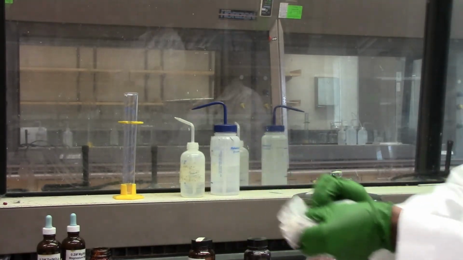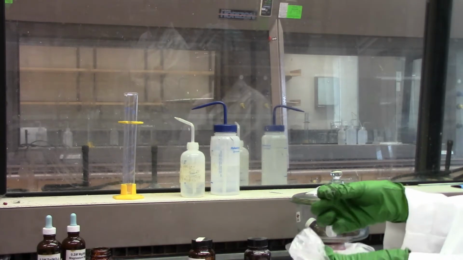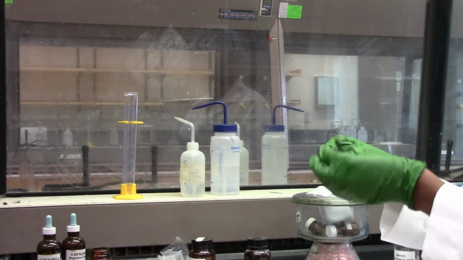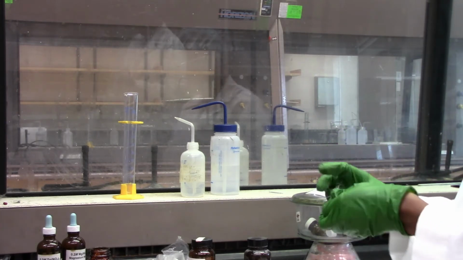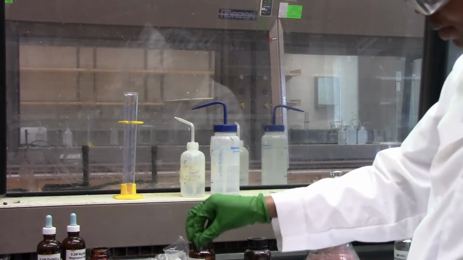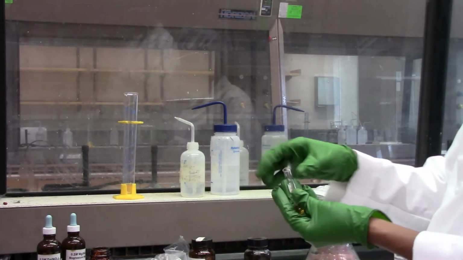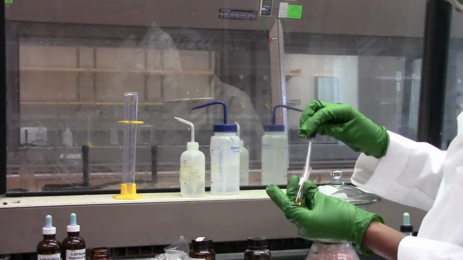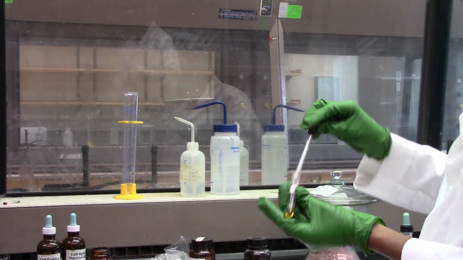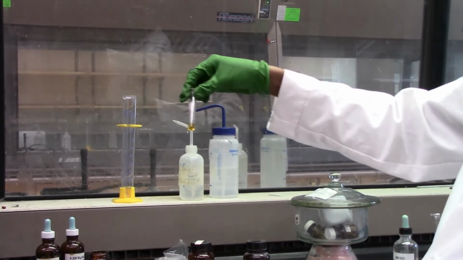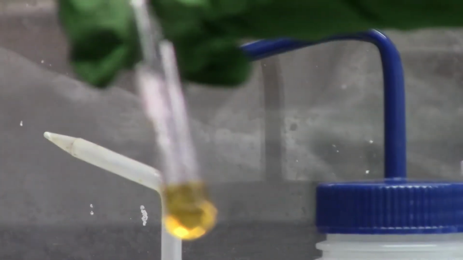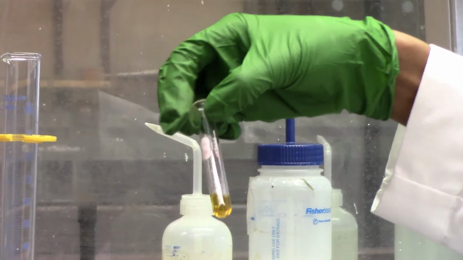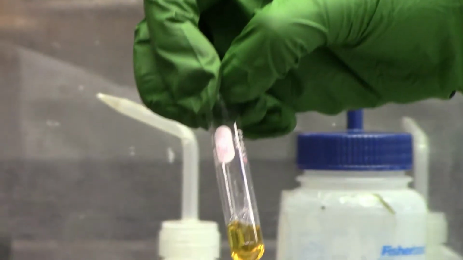Iron. Okay. Iron in iron 3 nitrate solution. Let's see what's happening. It looks like nothing's happening. So of course we don't expect iron to displace iron. It's already in solution.